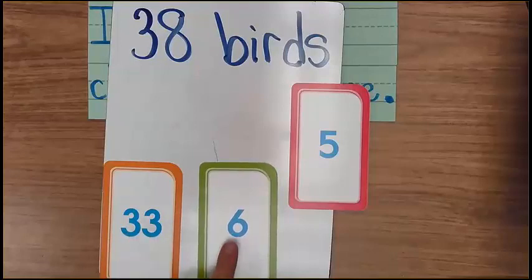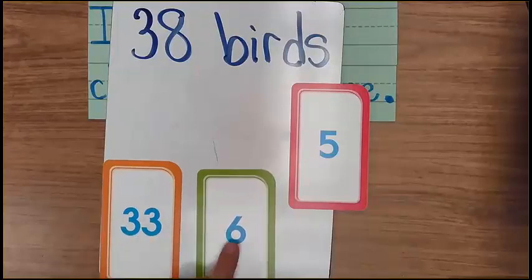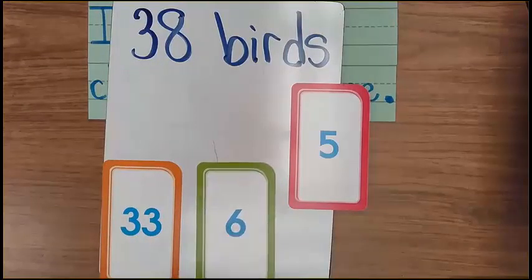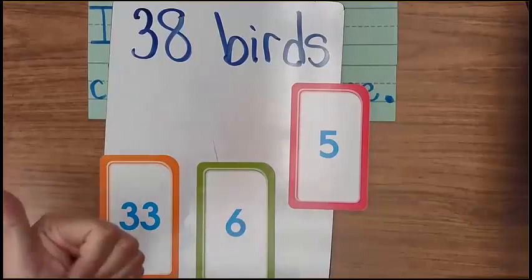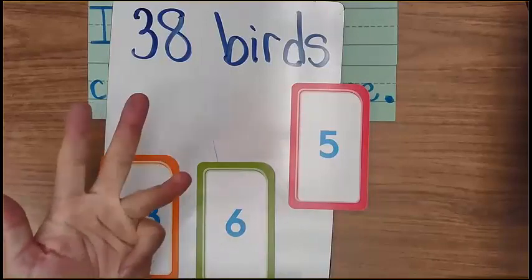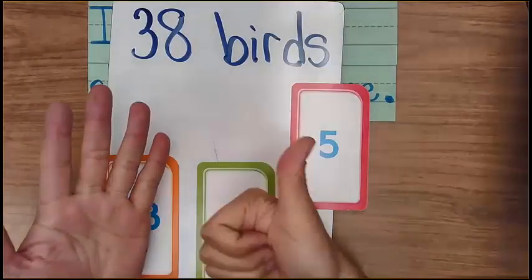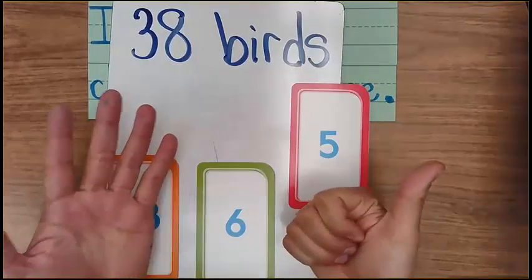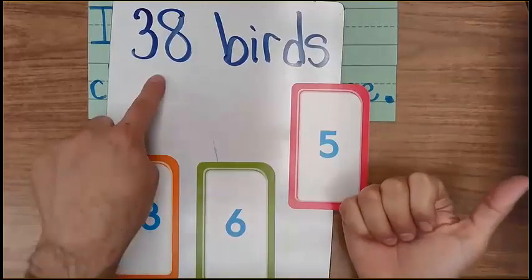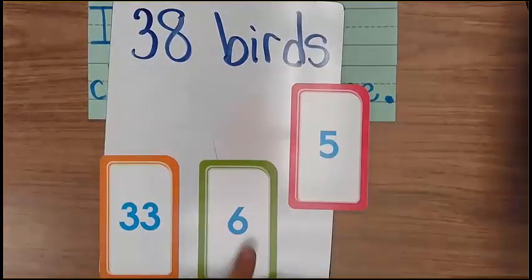So let's count on. Let's see if 33 and 6 more would make 38. So let's count on 33, 34, 35, 36, 37, 38, 39. So 39. So did that make 38? No. So I don't think she saw the green birds.